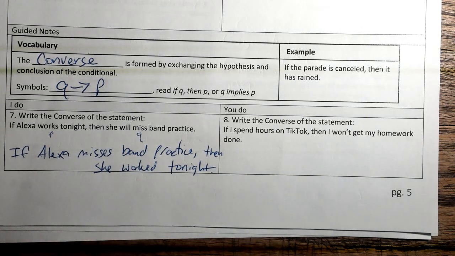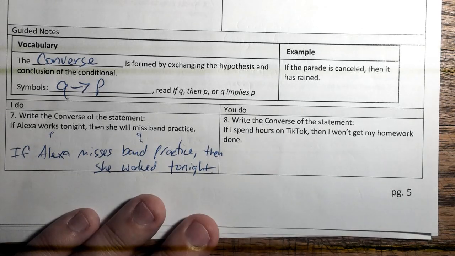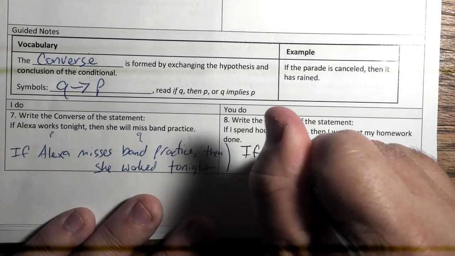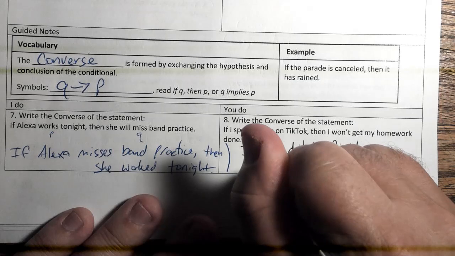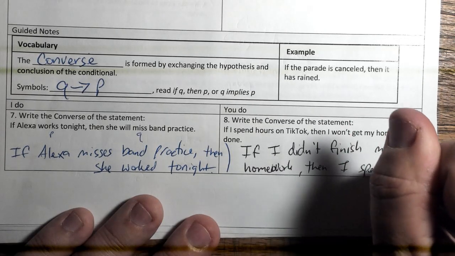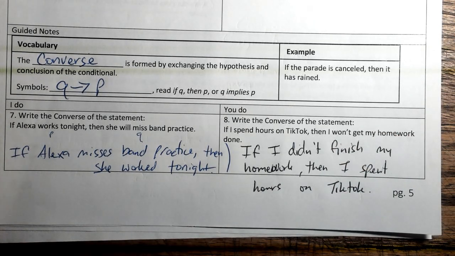Number 8, so you do 3 seconds. You know the drill. Write the converse of each of the statement. If I spend hours on TikTok, then I won't get my homework done. It's a very true statement. So let's write the converse. So we're talking about TikTok, homework. How about we talk about homework first? Let's change colors. If I didn't finish my homework, then I spent hours on TikTok. So there's your converse there.